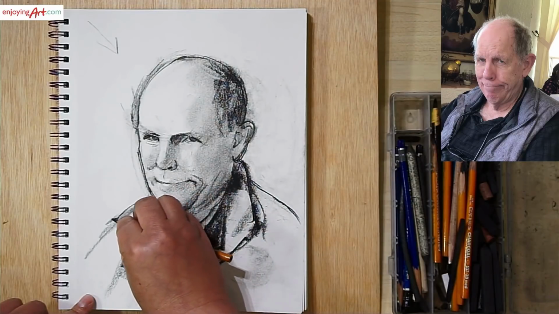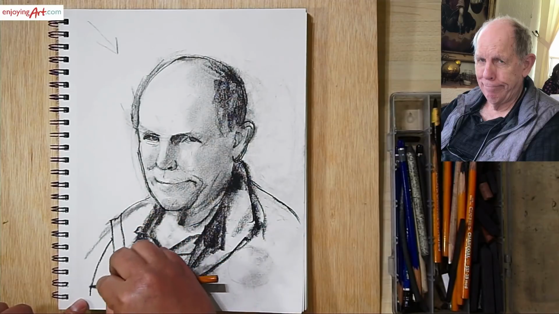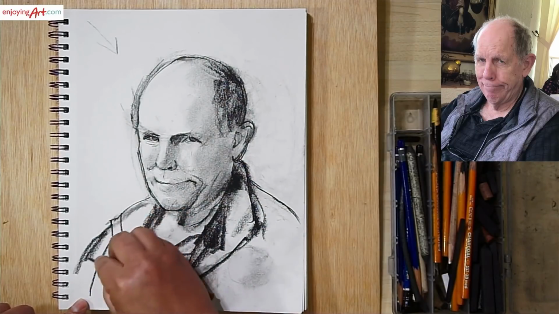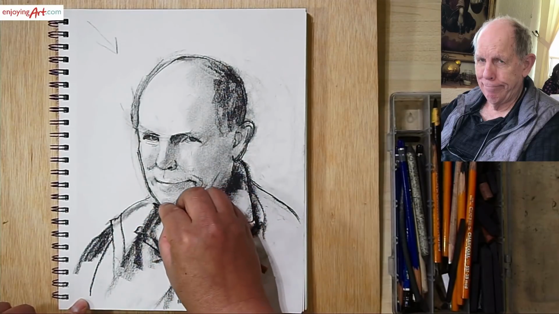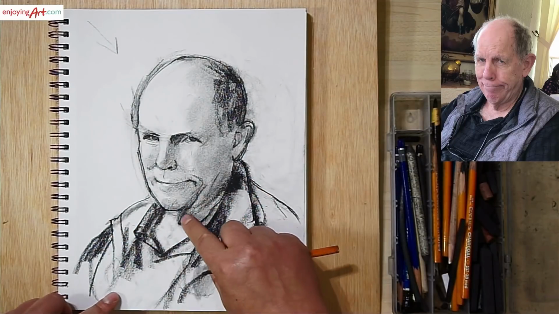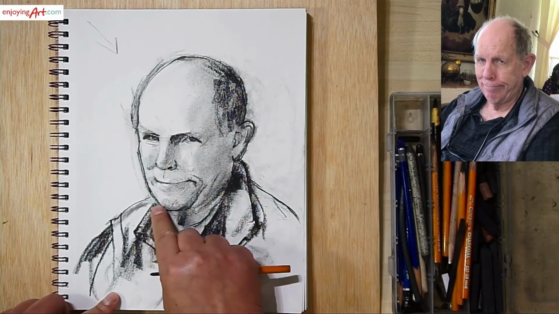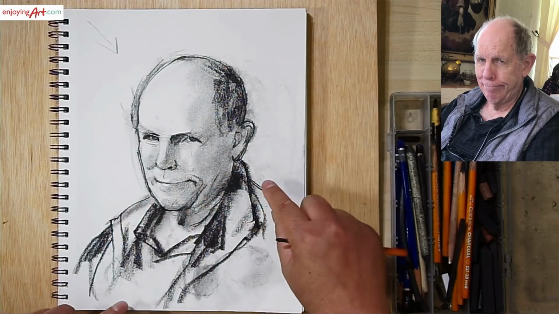Okay. Like this. And the shoulder on this side looks like that. Okay, now we can come into the face and do a little bit more refining of details.